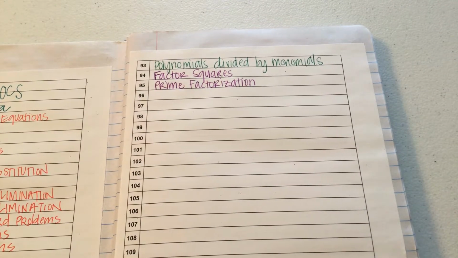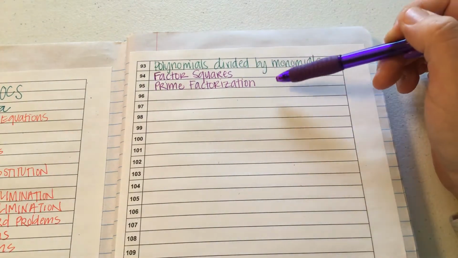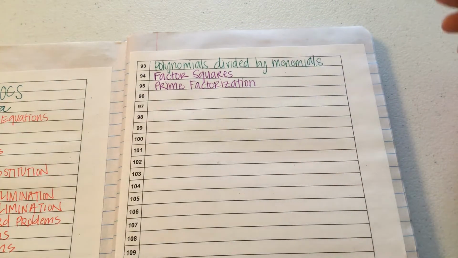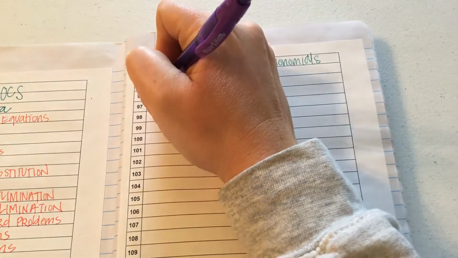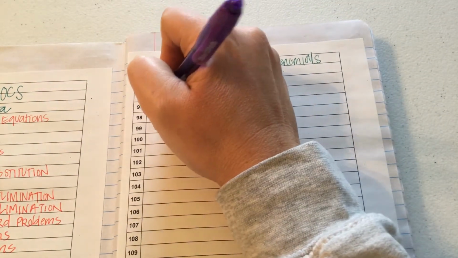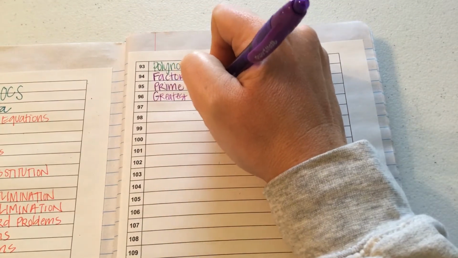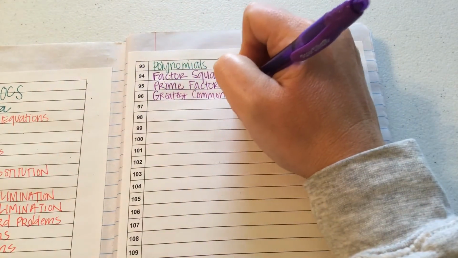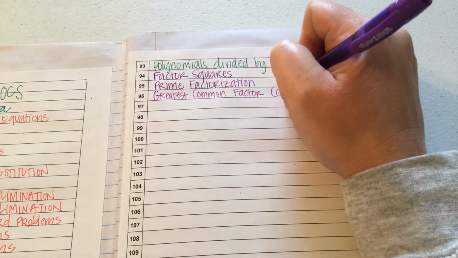All right, so we are continuing with our factoring notes. So we have our factor squares, which are in our notebooks. We have our notes over prime factorization of a monomial. And today we are going on to greatest common factor, and that is abbreviated GCF.